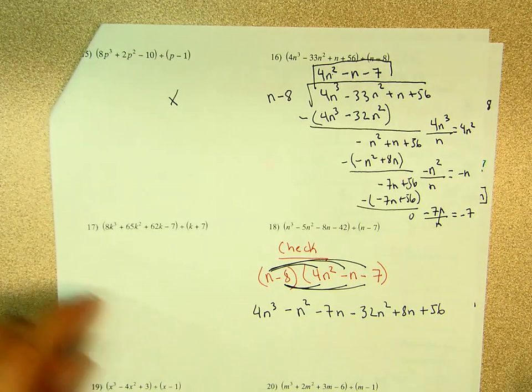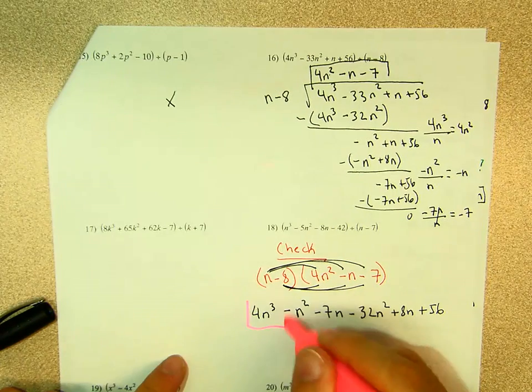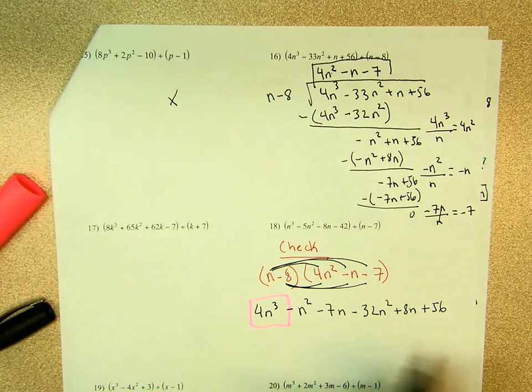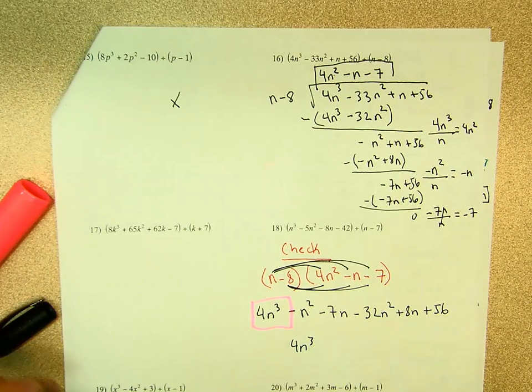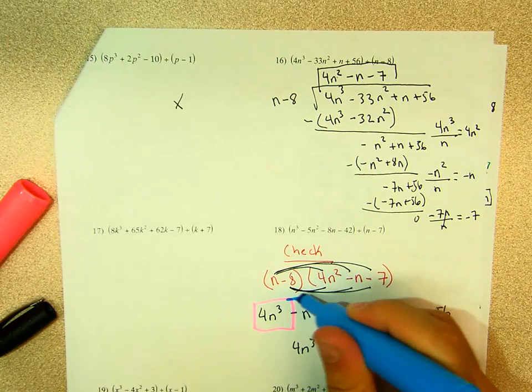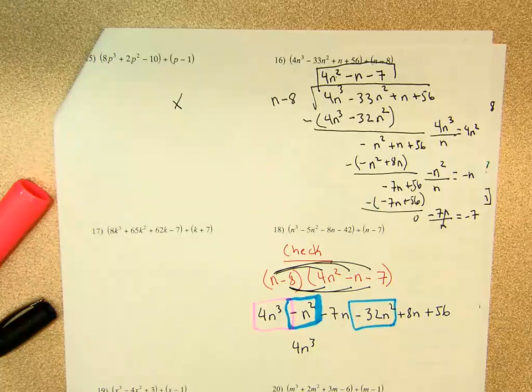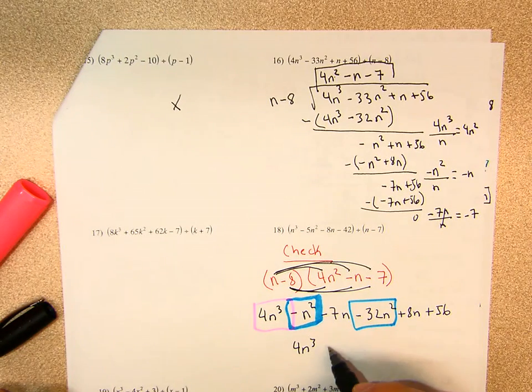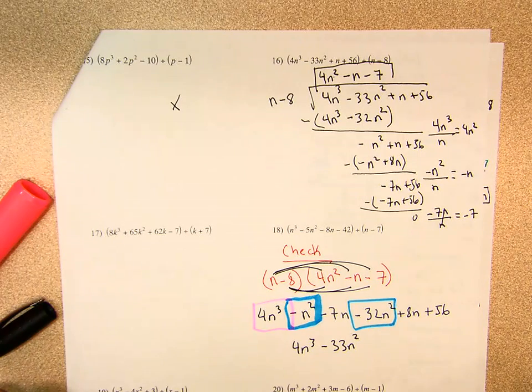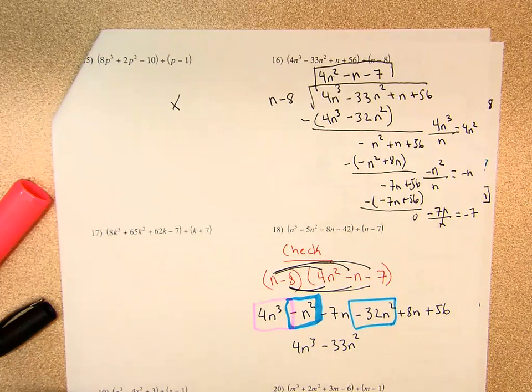So what do we do here? We got to combine the like terms, right? So this one goes first. So this one is just 4n cubed. Then what? Then the negative n squared and the negative 32n squared, when you add them up, it becomes negative 33n squared. Right? And what about this one here?